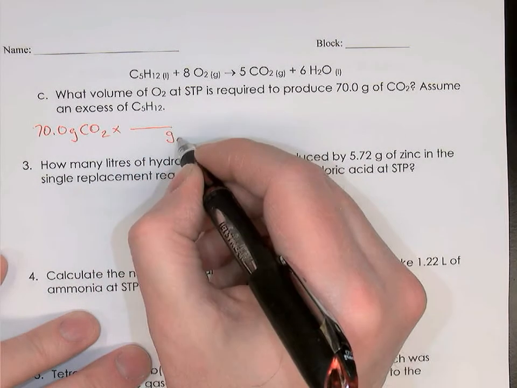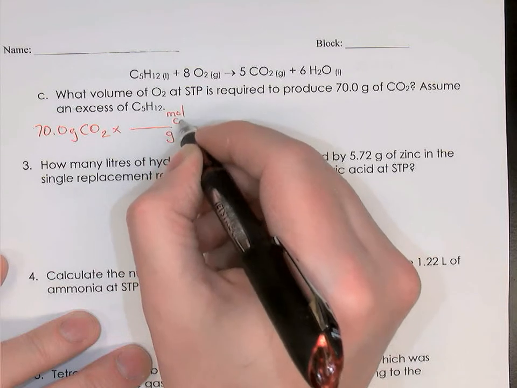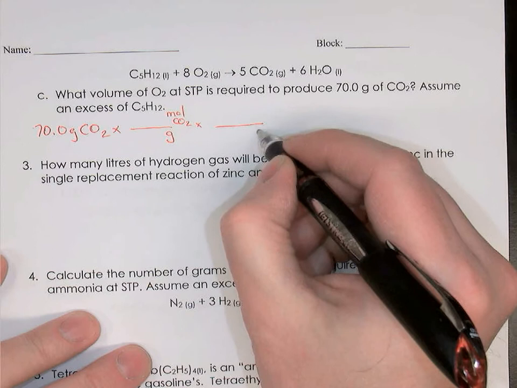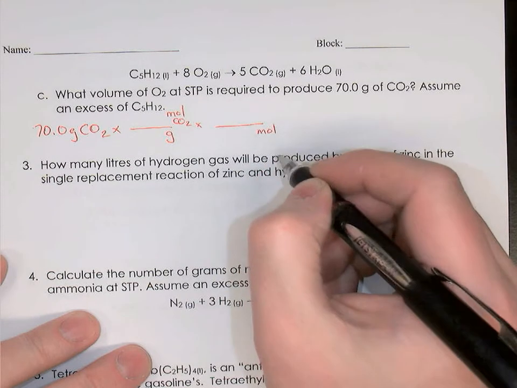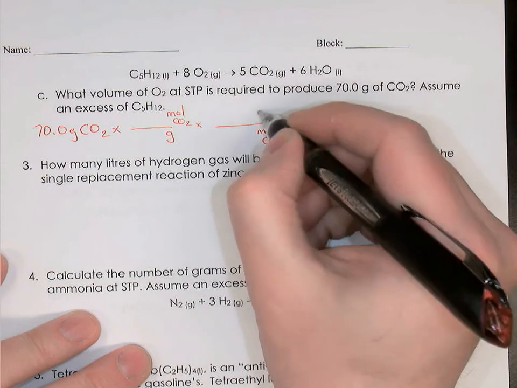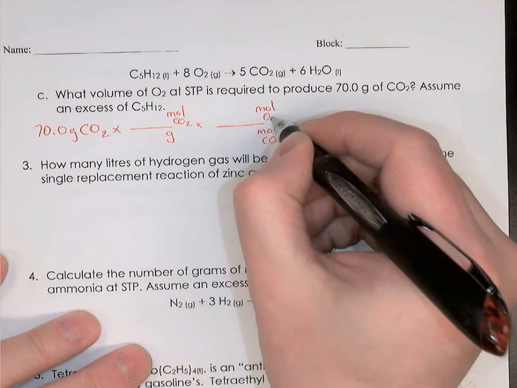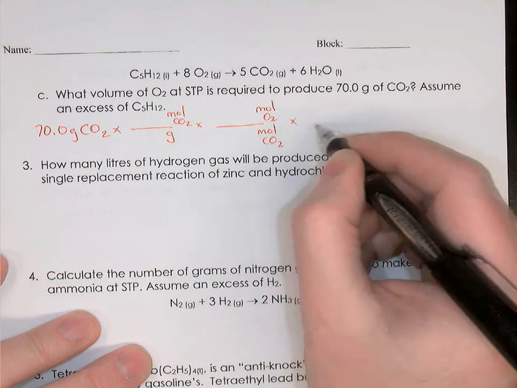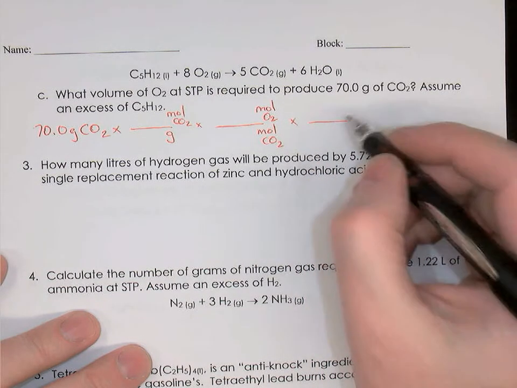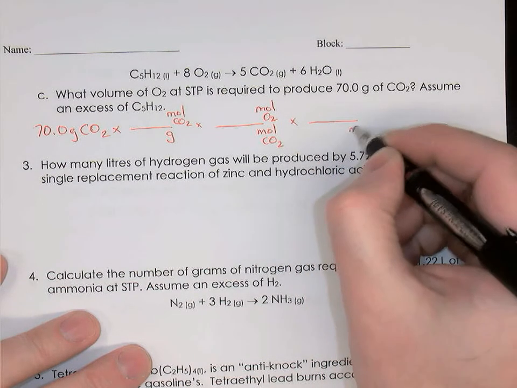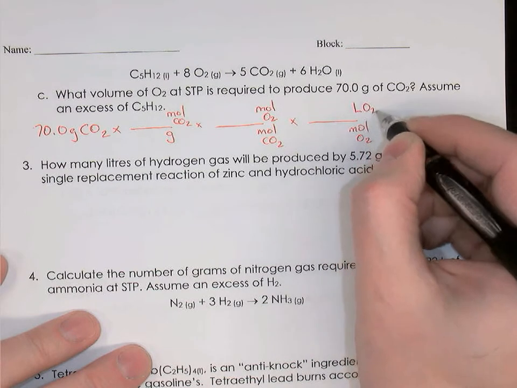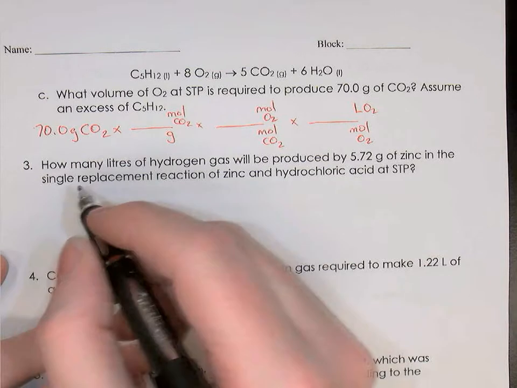So we'll get rid of grams and switch to moles of CO2. And then let's use our balanced equation to find out how many moles of oxygen we would need. So get rid of your moles of CO2 and convert to moles of oxygen. And then we'll figure out how many liters of oxygen we need at STP by getting rid of the moles of oxygen and switching to liters of oxygen. And now let's put the numbers in.